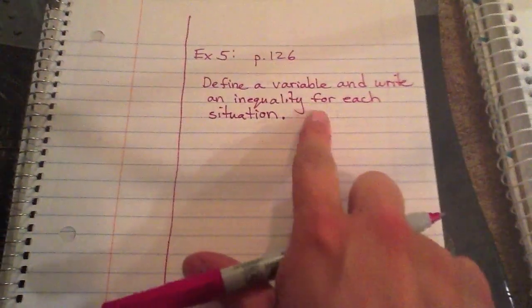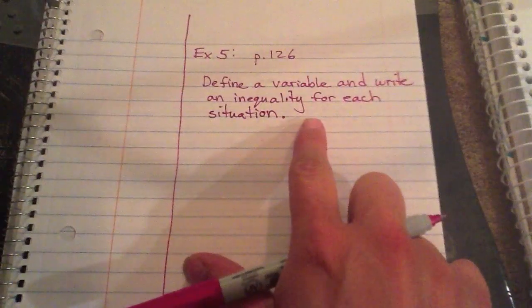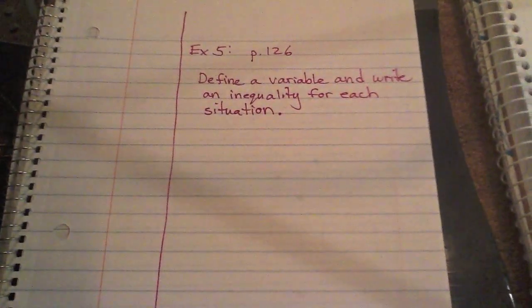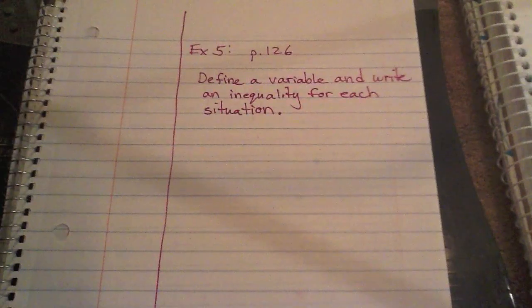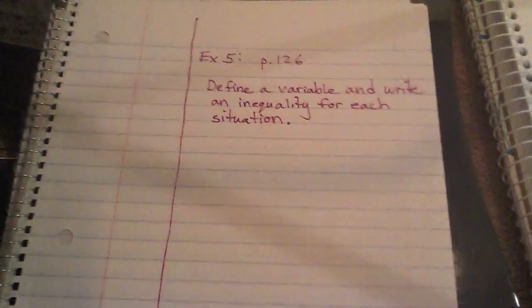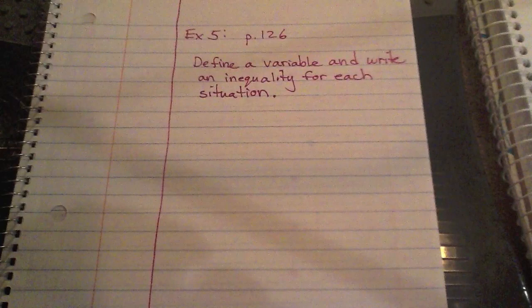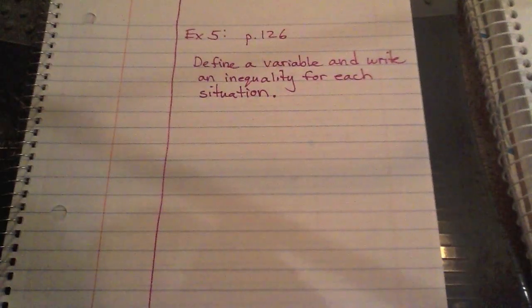Remember, when it says define a variable, all they're asking you to do is just pick a variable. You can call it X, you can call it Y, you can call it B, call it whatever you want, but you want to get really good at defining variables that make sense with the situation when you're talking about word problems. It will really help you later. And then write an inequality means you're going to have a greater than or less than, or greater than or equal to, or less than or equal to, not just equals. So now we're writing inequalities instead of equations.